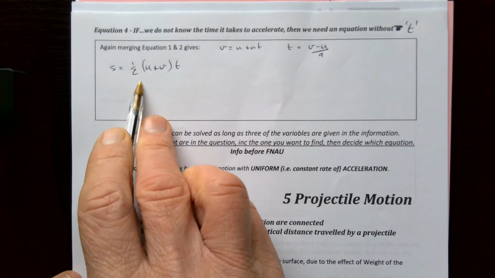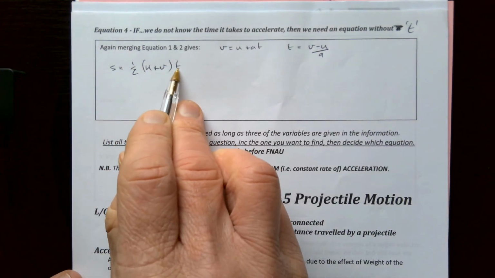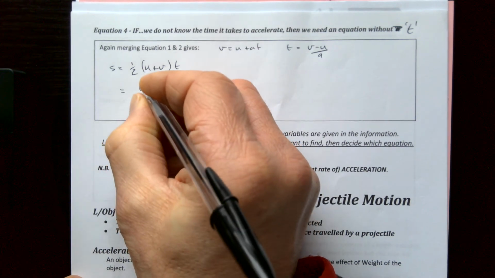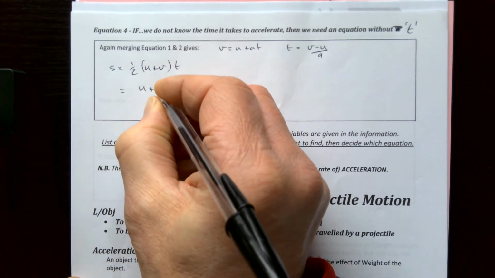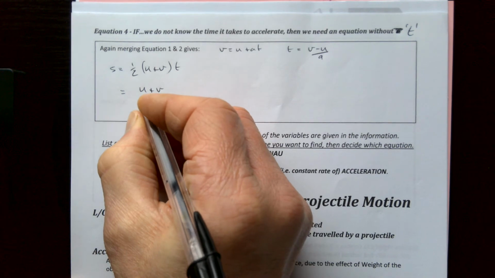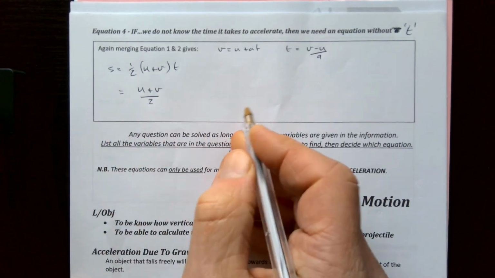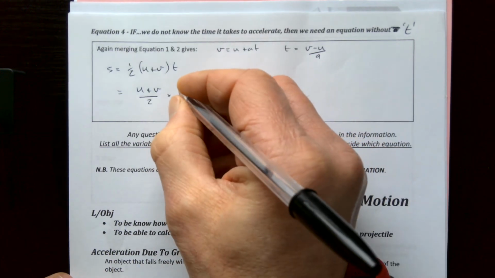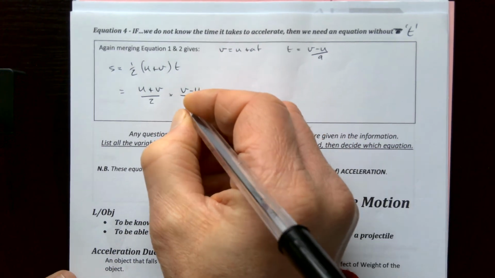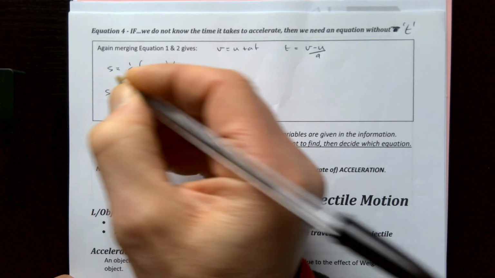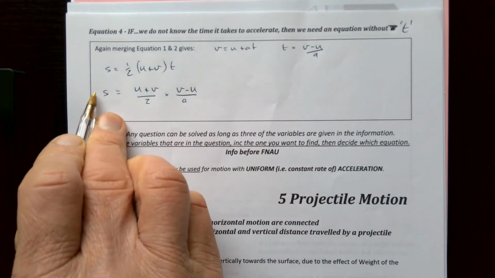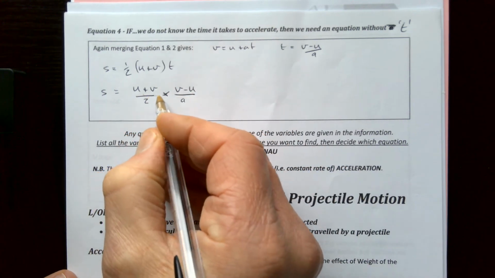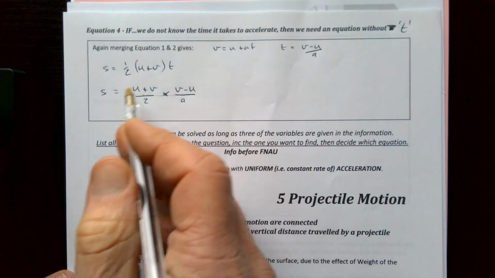Okay, so what I can do is stick that into here instead of that. So we end up with, I'm going to put these together because it will make it a little bit easier. So I'll put the 2 under that one. It doesn't matter where I put it, to be honest. But instead of that, we can have v minus u over a. And what I can do is just take the 2 and the a across, then multiply together. Effectively, that's what we've got, one simple equation.